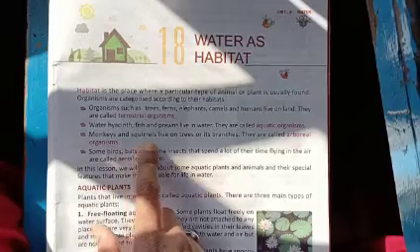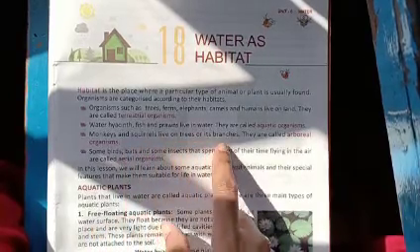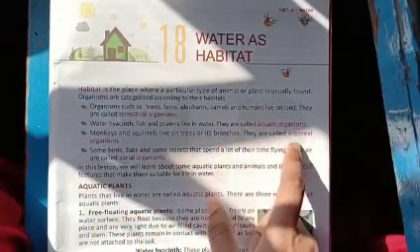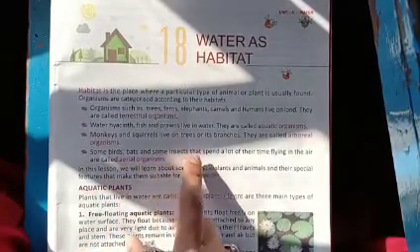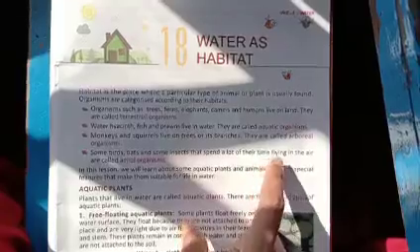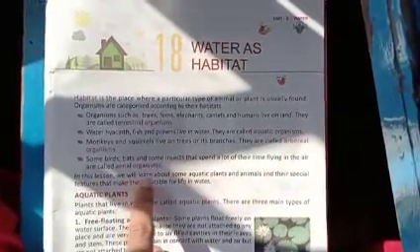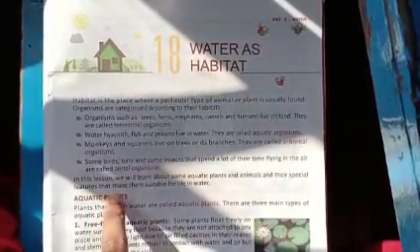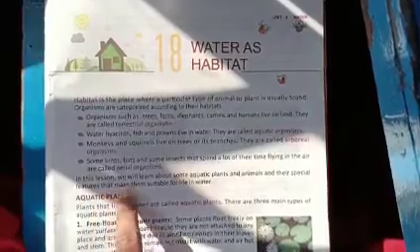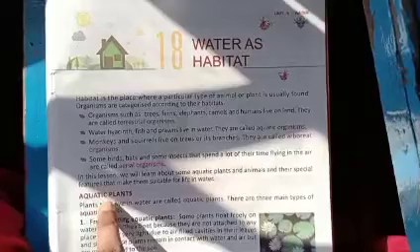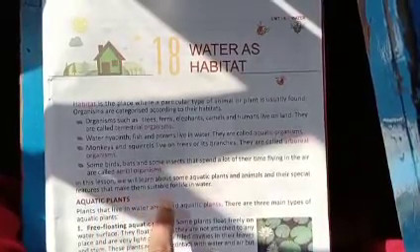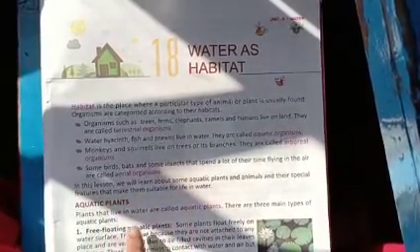Monkeys and squirrels live on trees or their branches. They are called arboreal organisms. Some birds, bats and some insects that spend a lot of their time flying in the air are called aerial organisms. In this lesson, we will learn about some aquatic plants and animals and their special features that make them suitable for life in water.